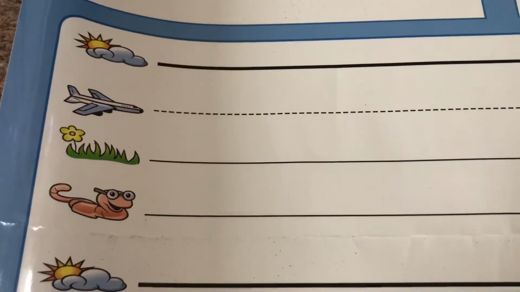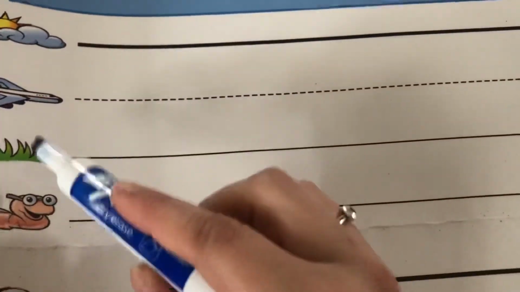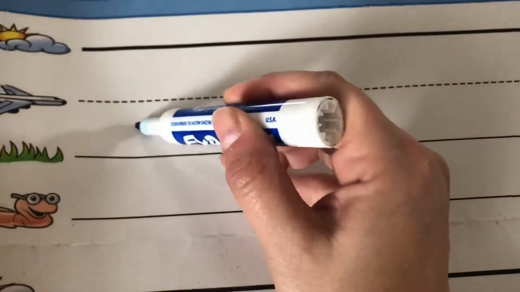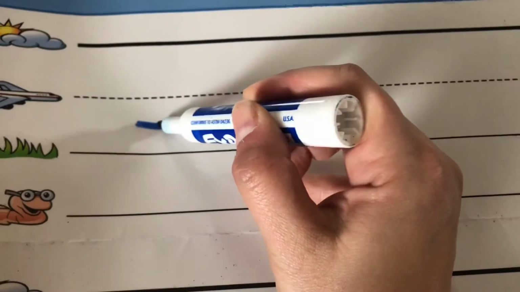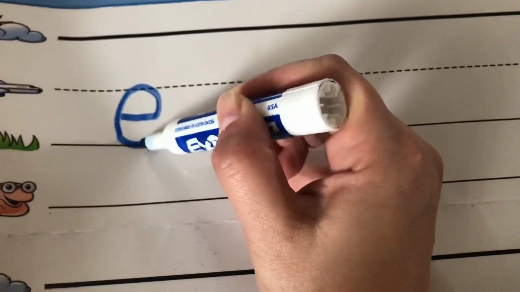E is a plain line round letter, and it starts below the plane line. Okay, so remember we talked about how E starts between the grass line and the plane line, so we're going to start right here, fly under the plane line, go back up to the plane line, curve around to the grass line, make our little curve.